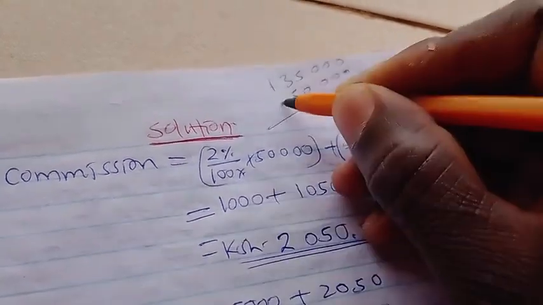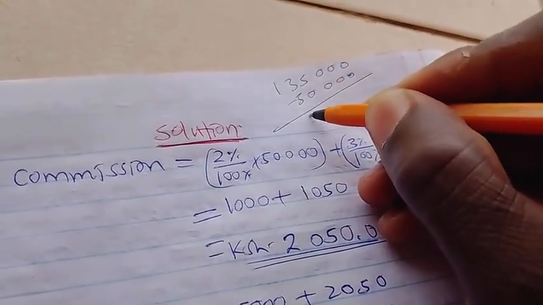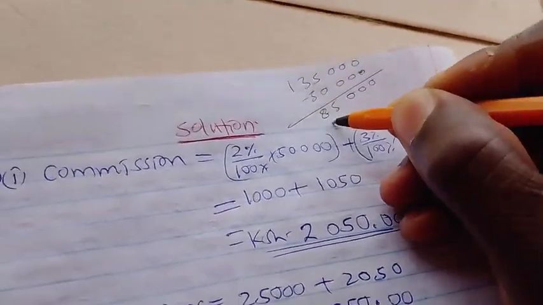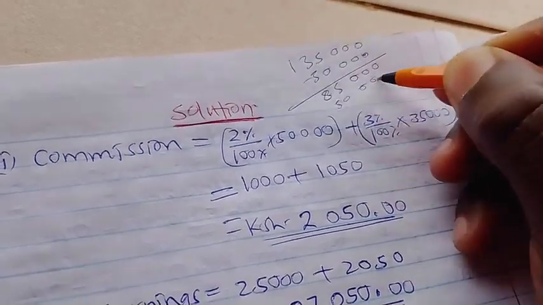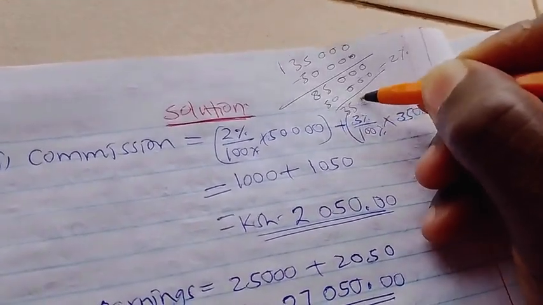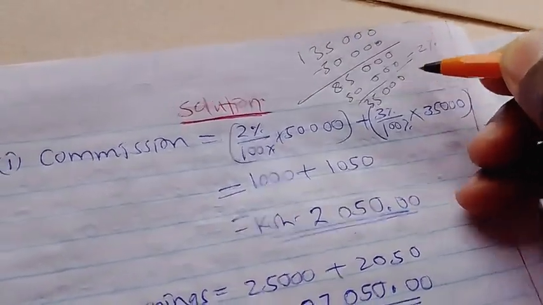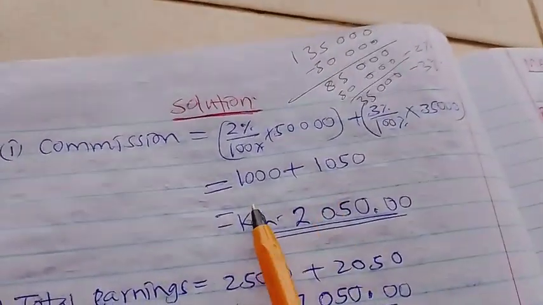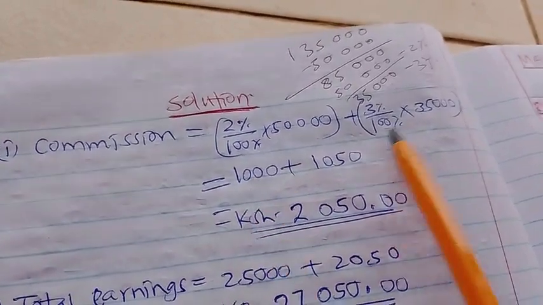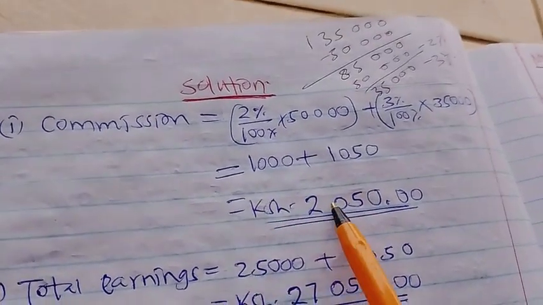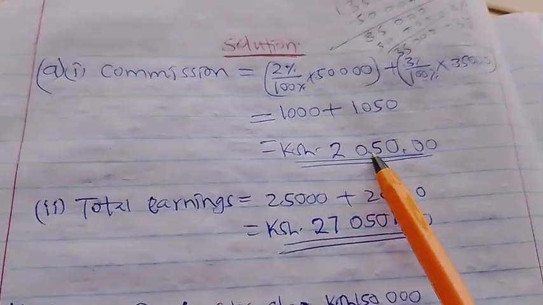the first 50,000 is not commissioned. Therefore, we are left with 85,000. For this 85,000, 50,000 will be commissioned at the rate of 2%. We have 35,000 left. Now that 35,000 will be commissioned at 3%. That's what I've done here. And I've gotten the first part is 1,000, the second part is 1,050 shillings. Total commission is 2,050 shillings.